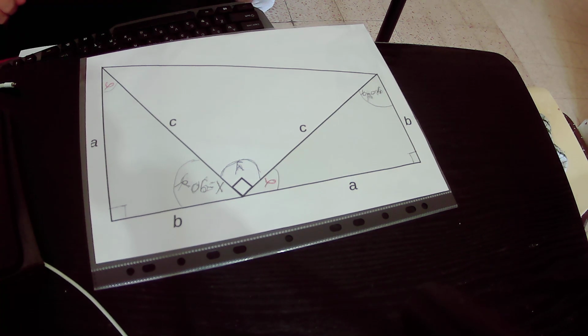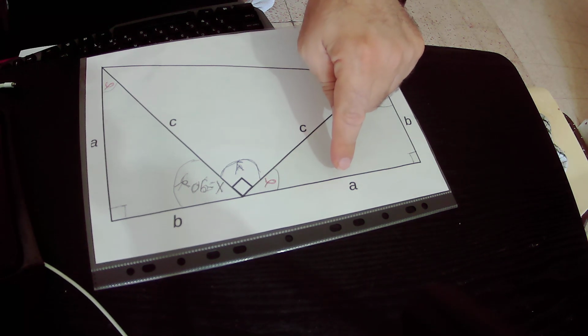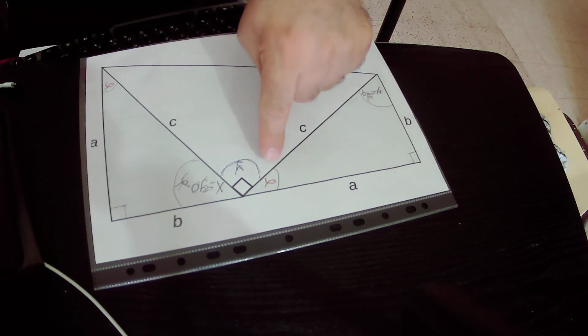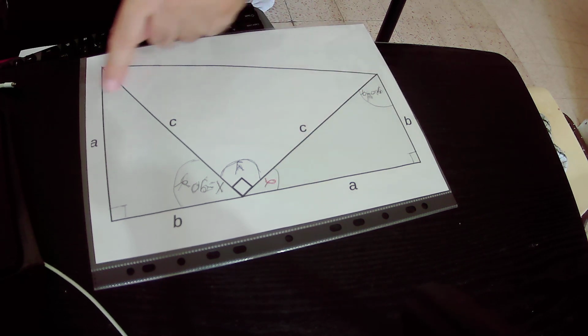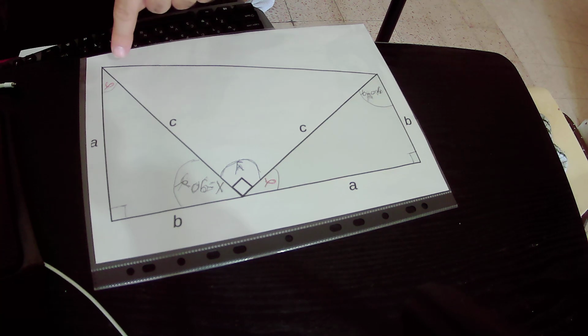Okay, let's mark the angle between sides A and C with alpha. The angle between side A and side C will be alpha, as you see in the red color. The angle between side A and side C in the left triangle is also alpha, as you see in the red color.